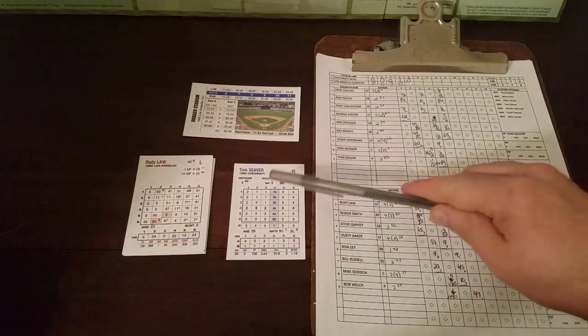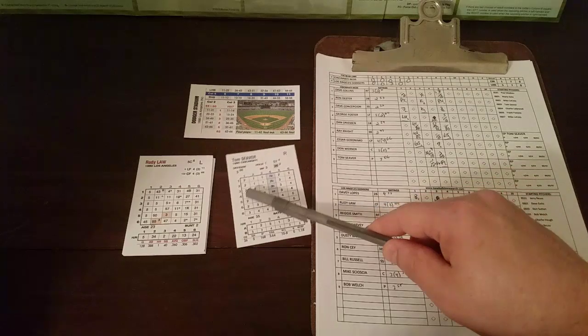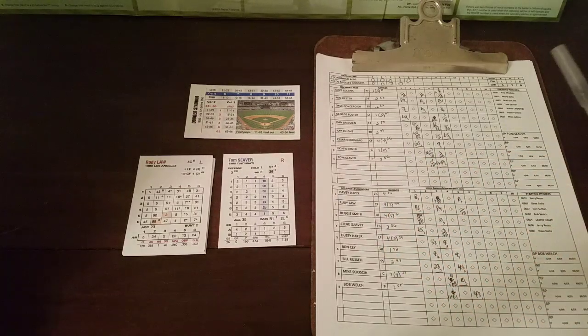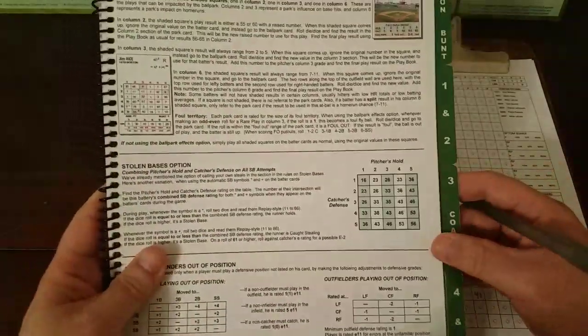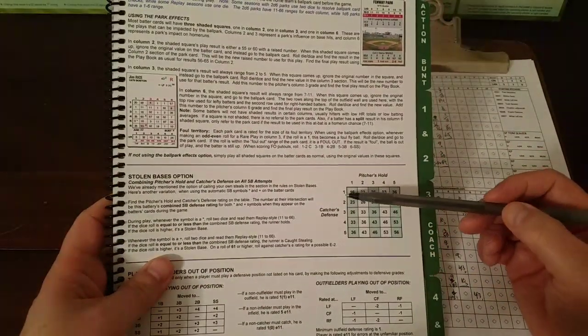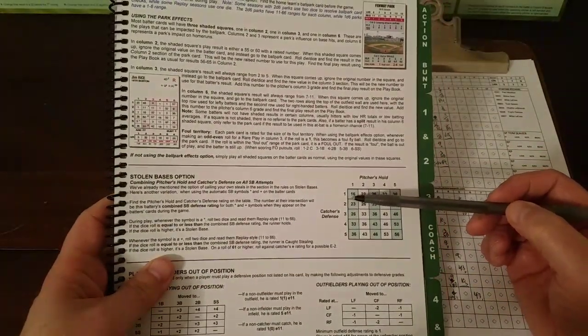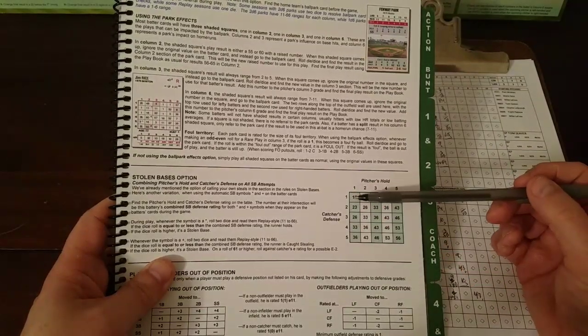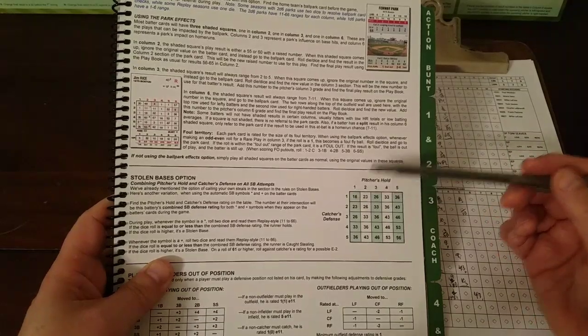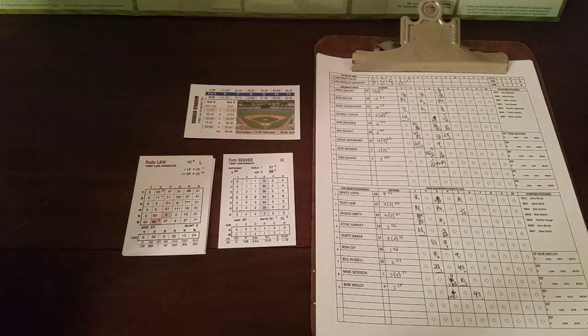And this time we're checking a different set of pitcher-catcher ratings. Hold rating on Seaver is a 1, and the defensive rating on Warner is a 1. So we got a 1-1, which is here is a 16. So we got to roll less than 16 for him to be caught stealing. Anything 17 or higher will be a successful steal.